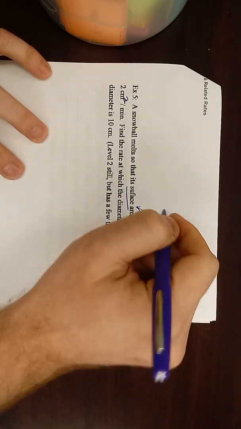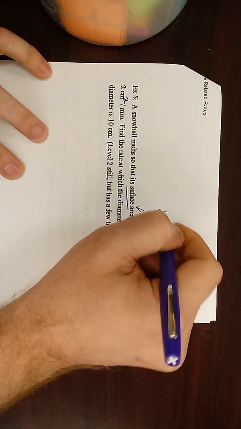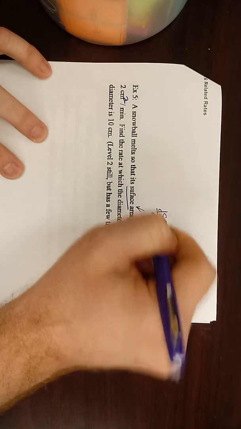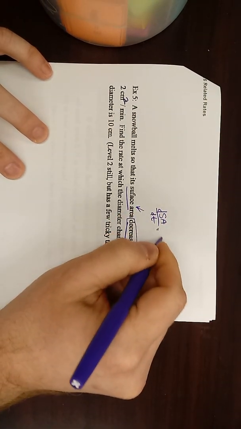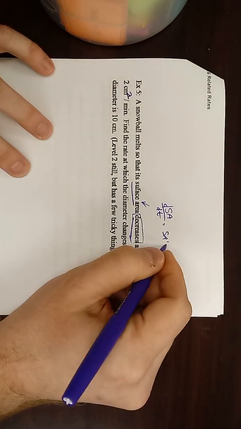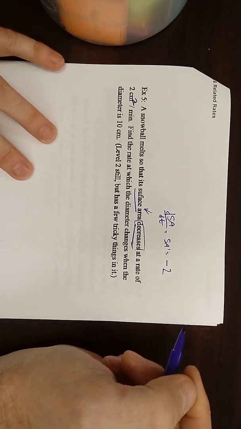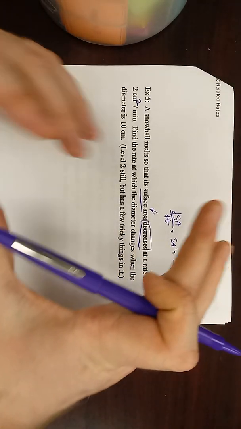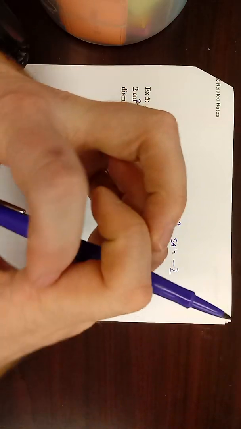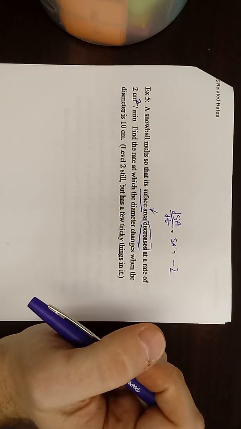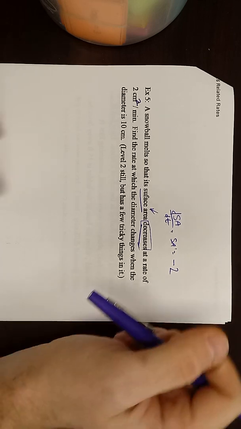So I'm going to say d SA dt, or we could just say SA prime, and that equals -2 because it's decreasing, which makes sense if you think about a melting snowball, how it's a sphere getting smaller and smaller and smaller. It's totally a sphere, okay?